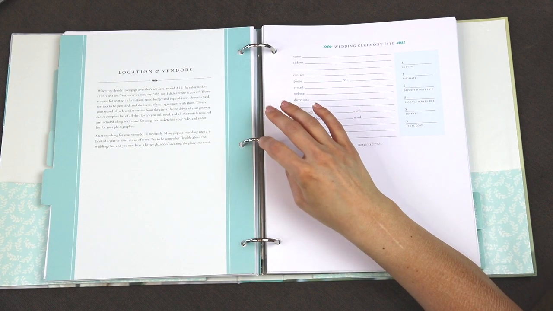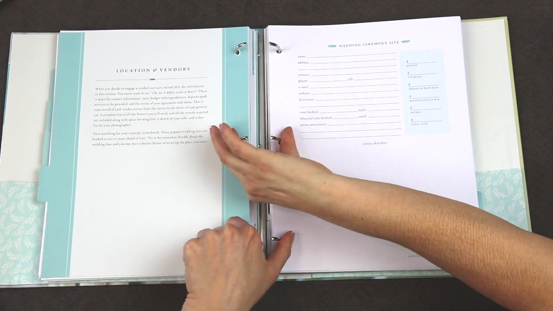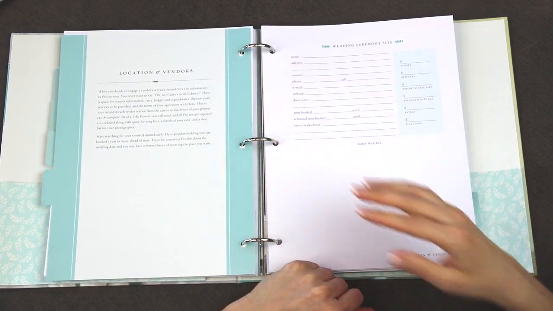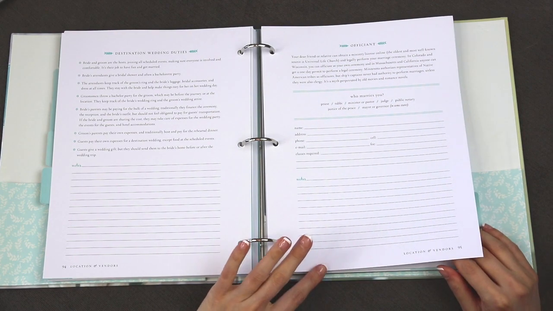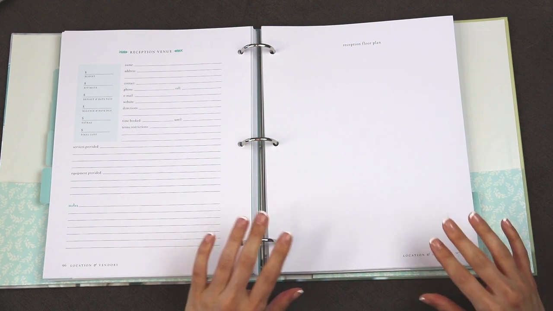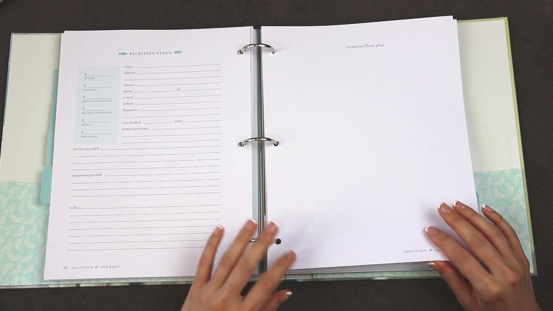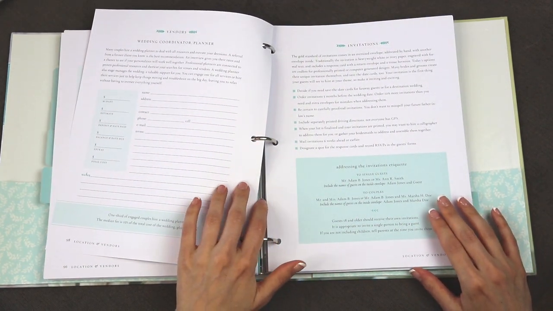Again, this is a 3-hole punch, so you could easily open this up and then make copies and then pop new sheets in. Information over here, the wedding ceremony site, and we have destination wedding duties, the officiant. Again, no information on how to choose one. This is more just collection of information once you've kind of made a decision.